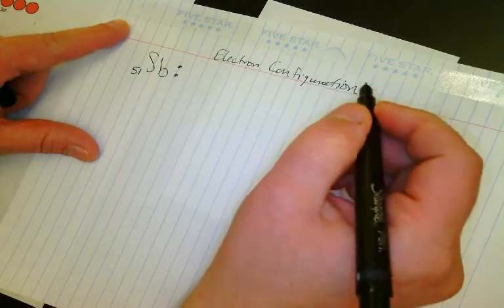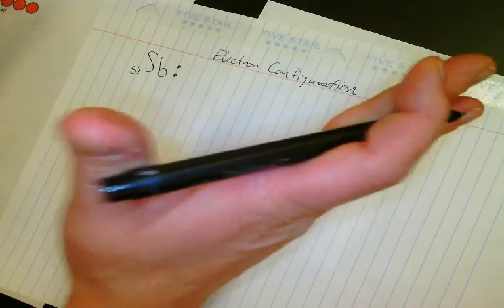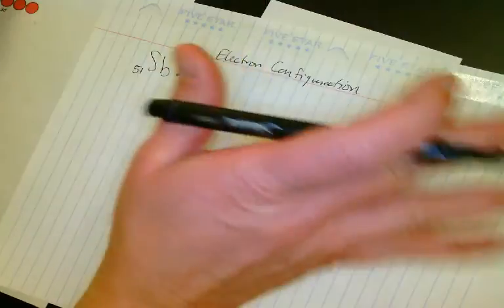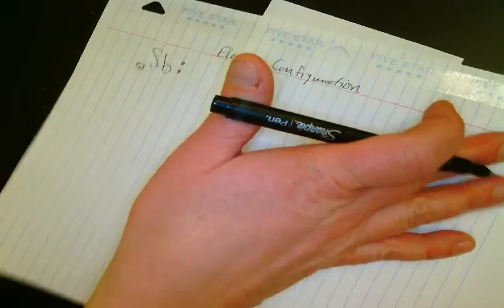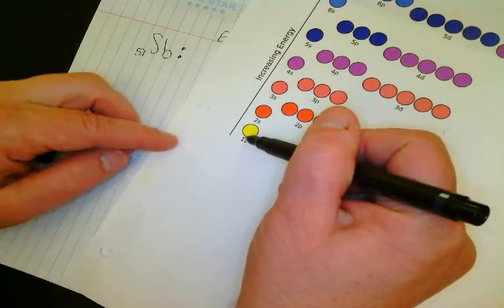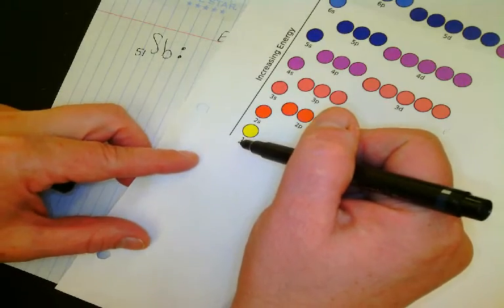And the electron configuration is exactly the same as arrow notation, except I don't have to draw the lines and the arrows. So no lines, no arrows. But you're still following this pattern, and you still start with 1s. But now you need to know that s can only go to 2. So you would write 1s and then 2.